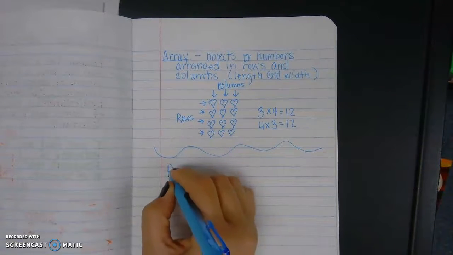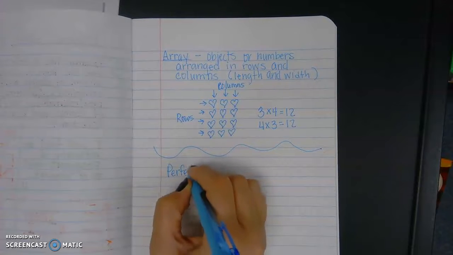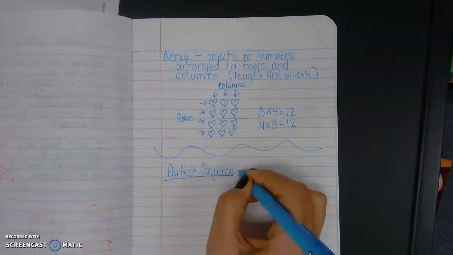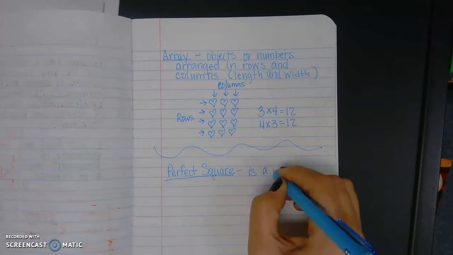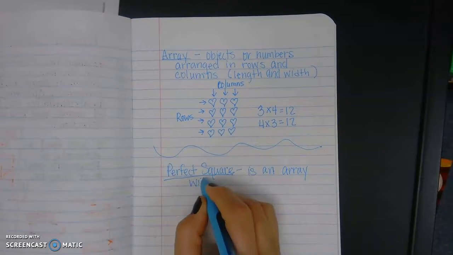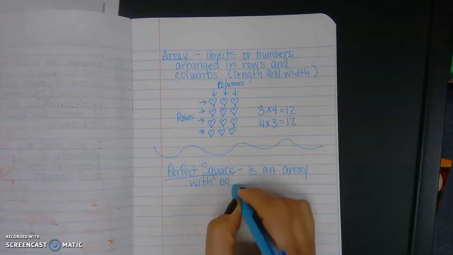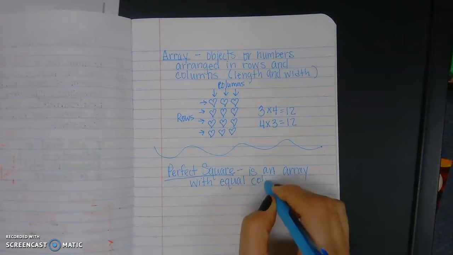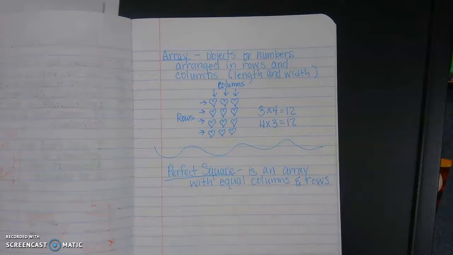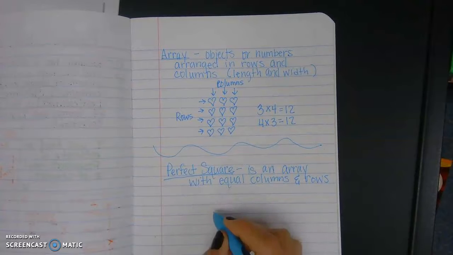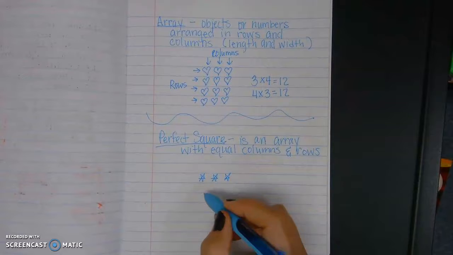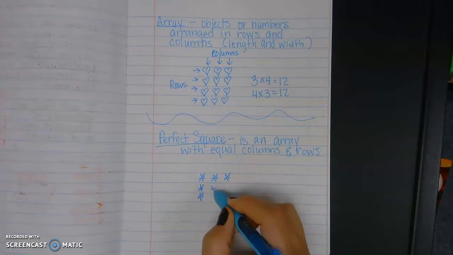Another word that we need to get familiar with is a perfect square. Now, a perfect square is an array with equal columns and rows. Okay, so let's do stars on this one. So if we have 3 columns of stars, then that means we're going to also have 3 rows of stars.